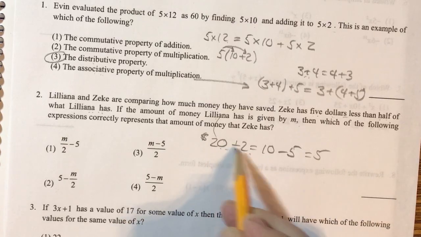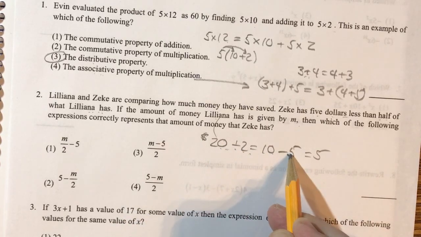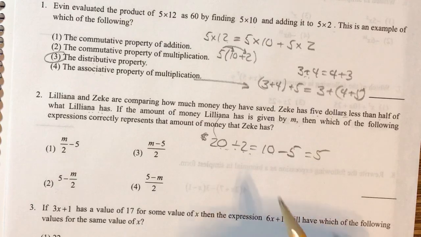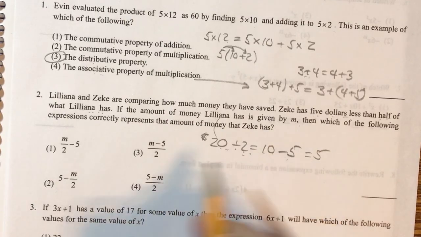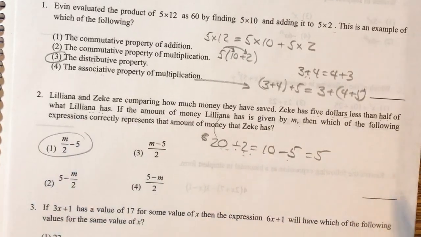Now, what did I do? I divided by 2 and I subtracted 5. Which one of these says the same thing over here? Divide by 2 first, subtract 5 second. Hopefully it would say choice 1.